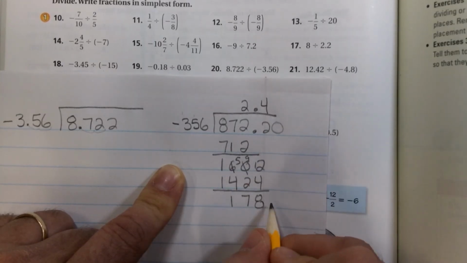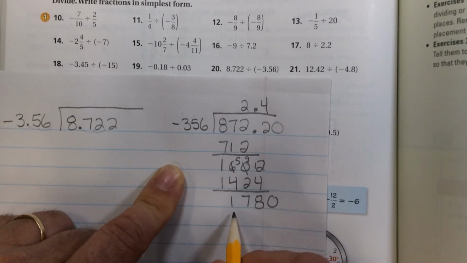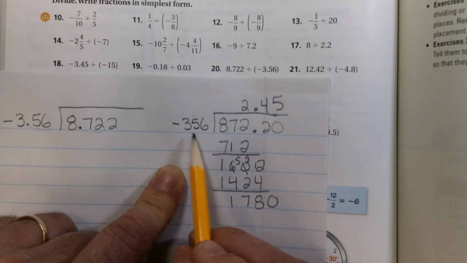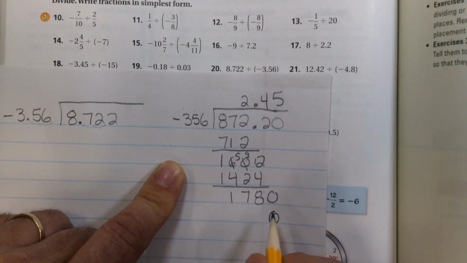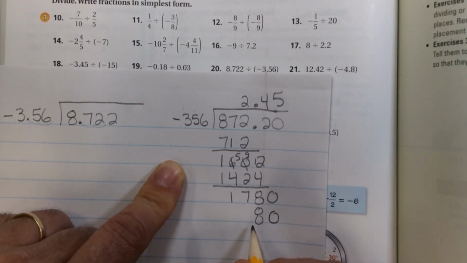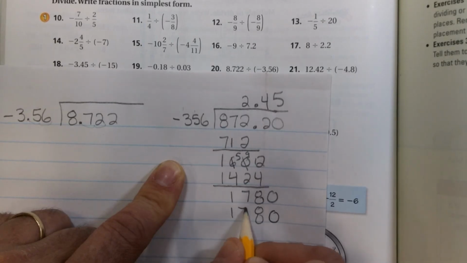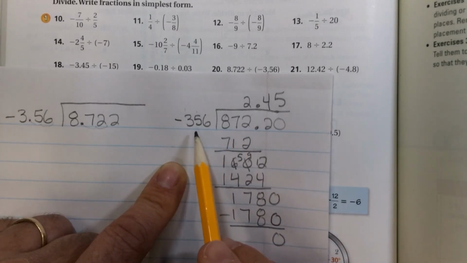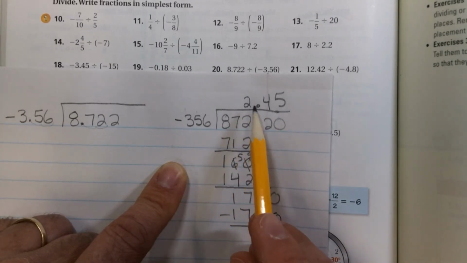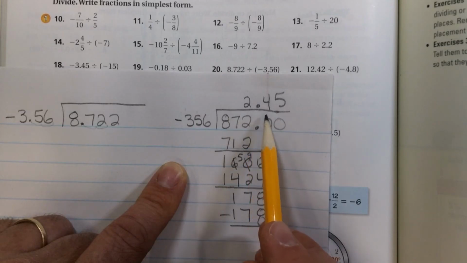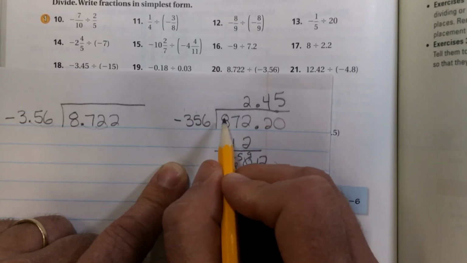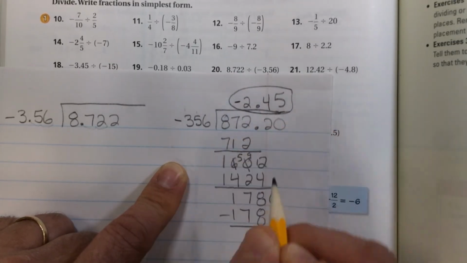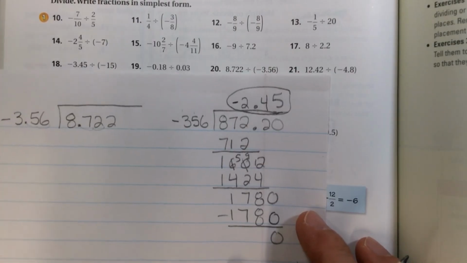Bring down a 0, and it'll go into 1780, I believe, 5 times. 5 times 356, that'd be a 0, an 8, 15, 16, 17. Yep. So number 20, we get 2.45, or 2 and 45 hundredths. But remember, different signs to start this thing out, which makes it negative after we're done dividing. Negative 2 and 45 hundredths.